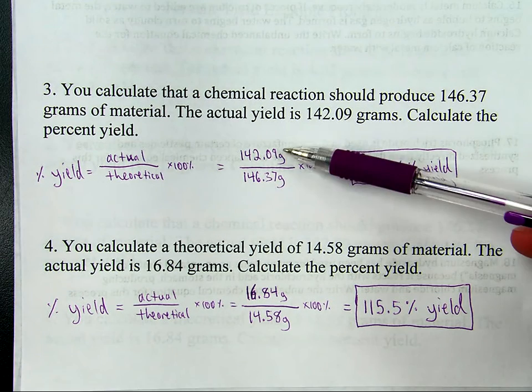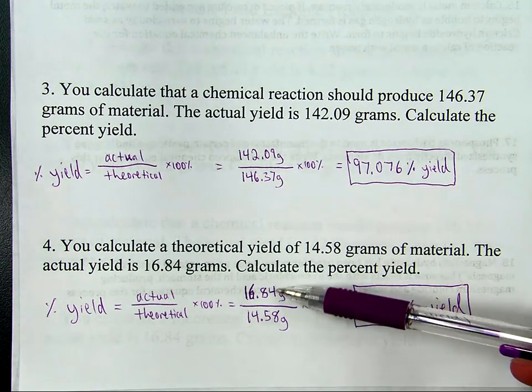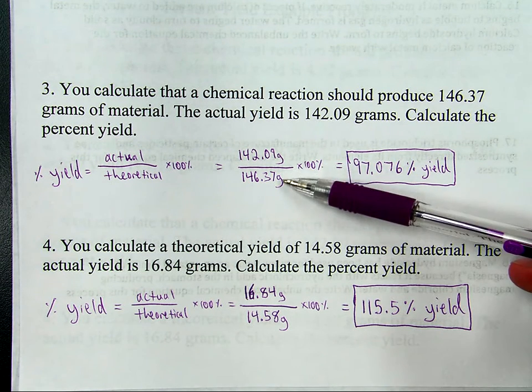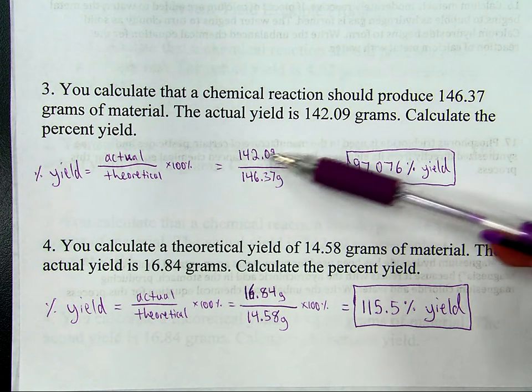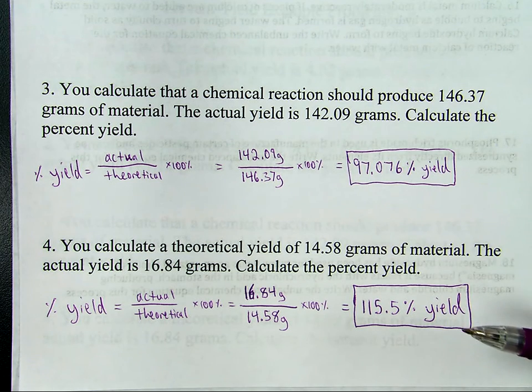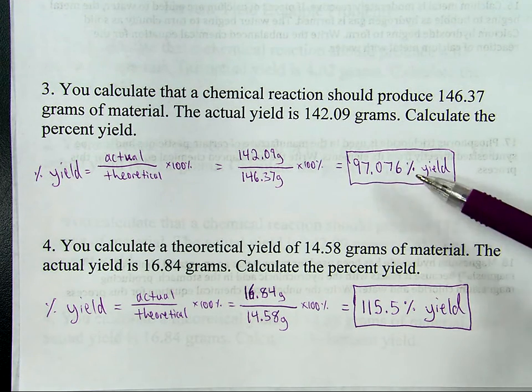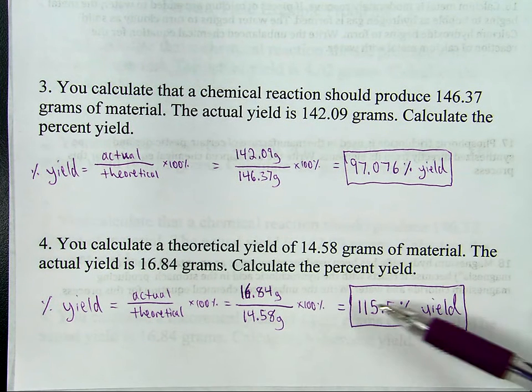Actual yield divided by theoretical yield. And of course, make sure to times the decimal that came from this by 100%. Now, 5 significant figures means 5 significant figures. 4 significant figures means 4 significant figures.